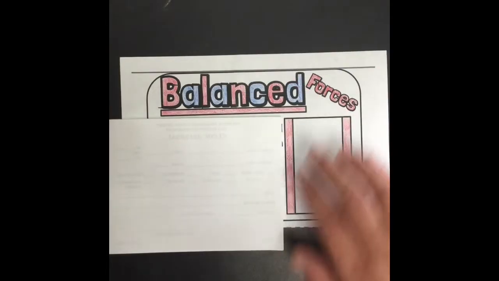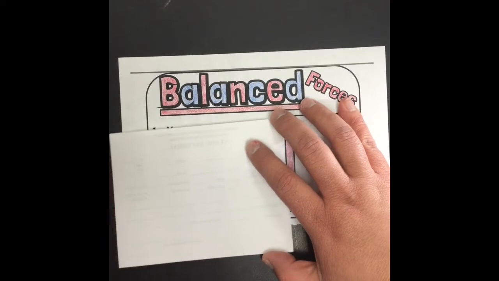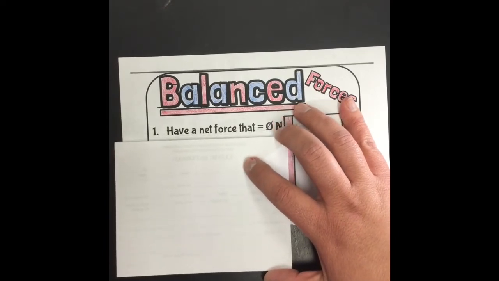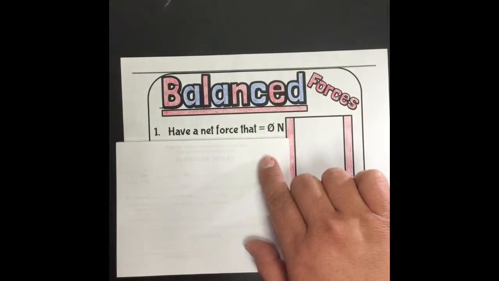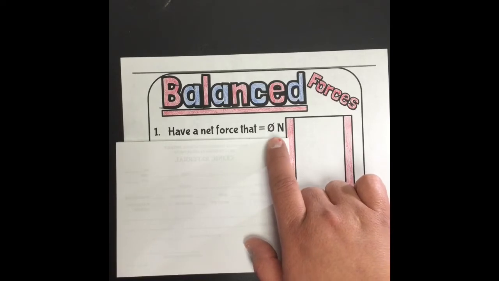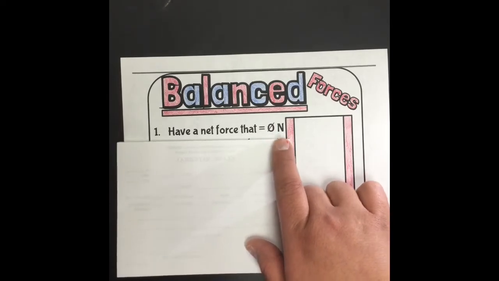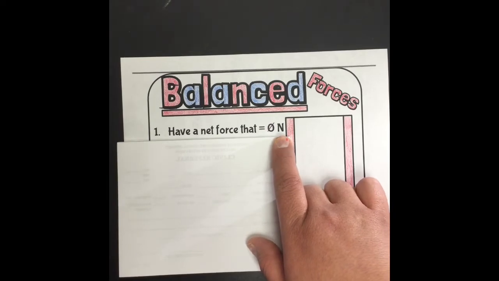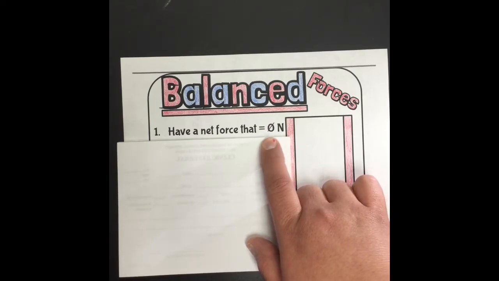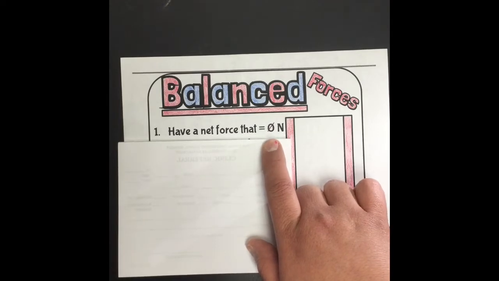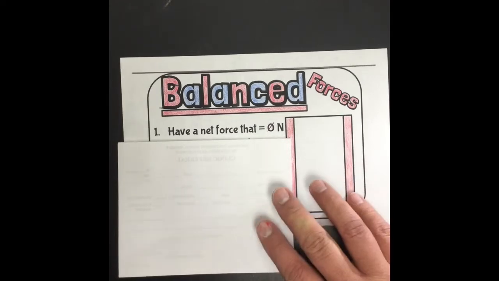Remember when we're talking about balanced forces, they have a net force that equals 0. Now your copy shows what looks like an O and the letter N for newtons, 0 newtons. Draw a line through that 0 whenever you are in science. Remember, that's how we write our zeros, so we know it's not an O.